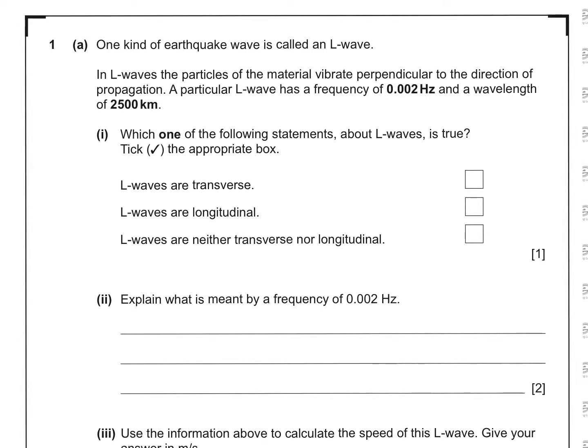Well, the important information here comes in the form of this phrase here, vibrate perpendicular. And that's the definition of a transverse wave, where the vibration is perpendicular to the direction of propagation. And that means that L waves are transverse.